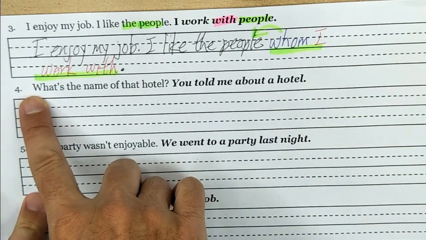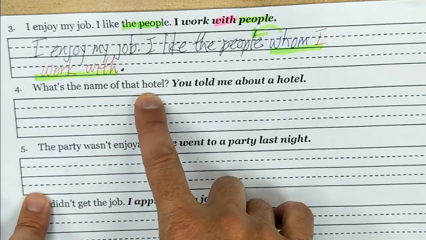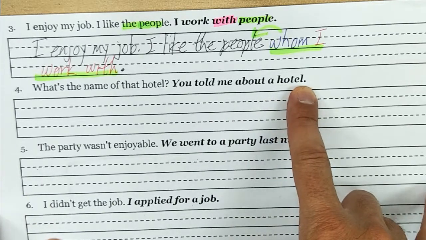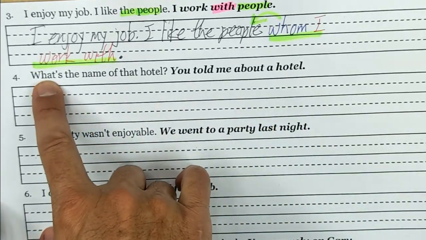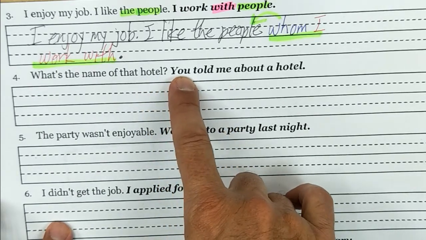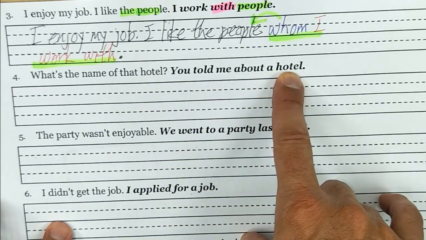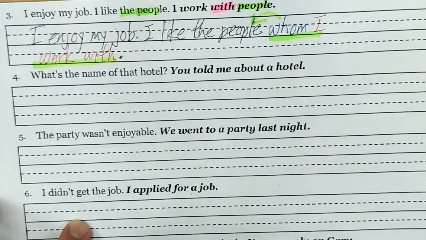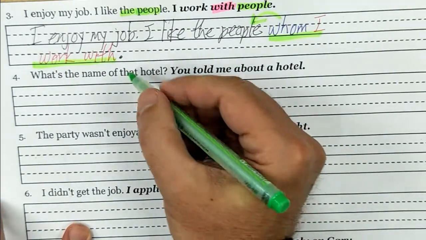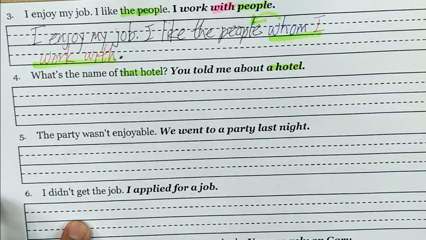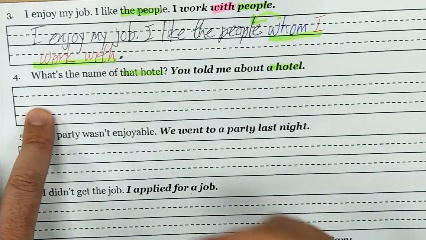Number 4. What's the name of that hotel? You told me about a hotel. The main sentence, what's the name of that hotel? This sentence, you told me about a hotel, is going to be turned into an adjective clause. Well, what's the same in each sentence? Well, here, that hotel, a hotel. That's the same. All right, let's write the answer.